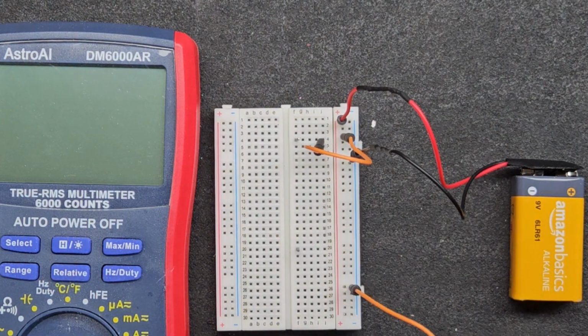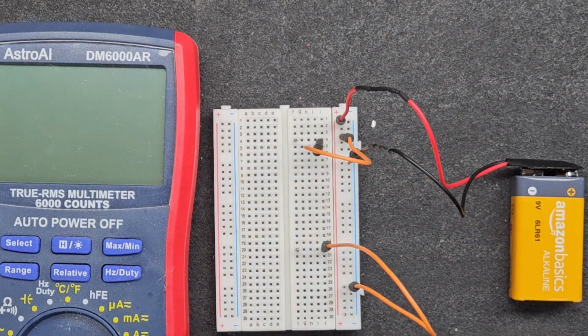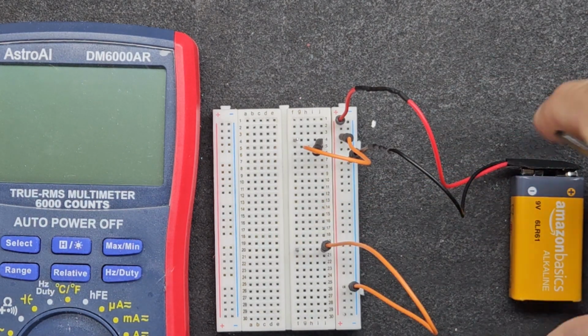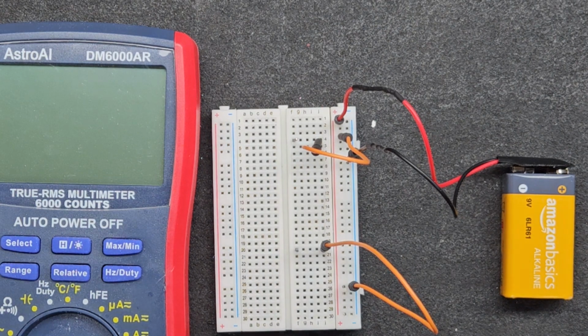So anywhere on the bus, anywhere in this row. So what we should see is 9 volts when we connect these two together.